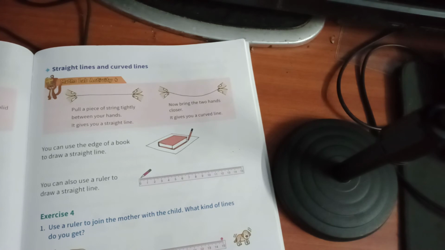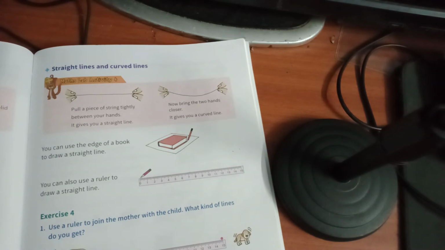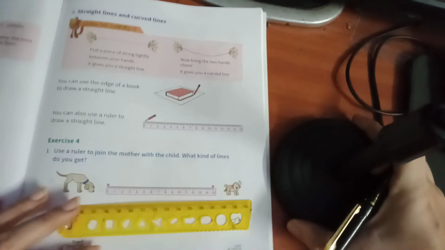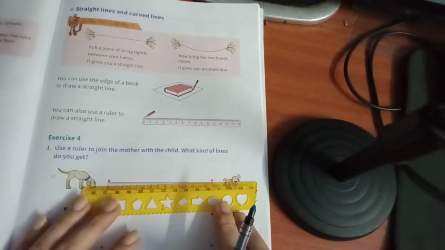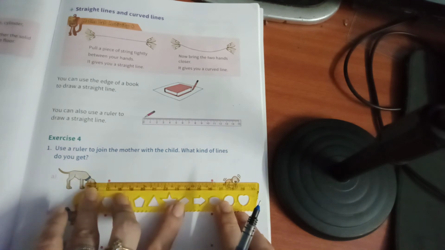Now here is an exercise they've given us. They're saying use a ruler to join mother with the child. What kind of lines do you get? For this exercise you need a ruler. There are 2 pink dots from the mother to the child.